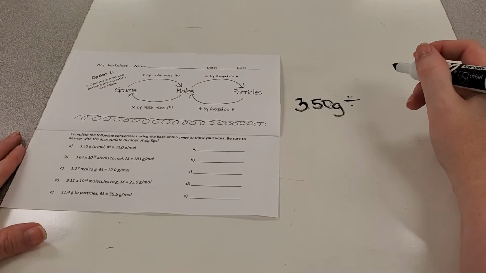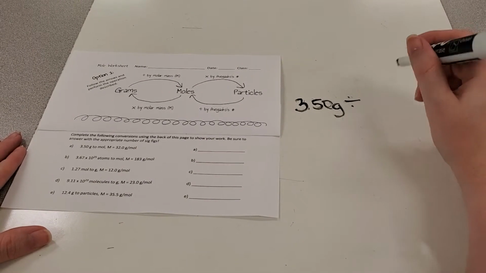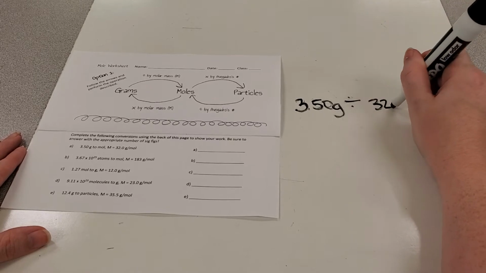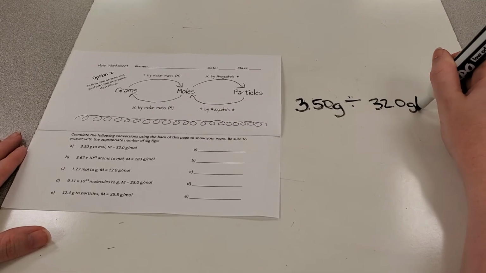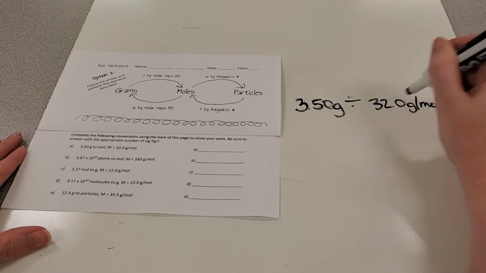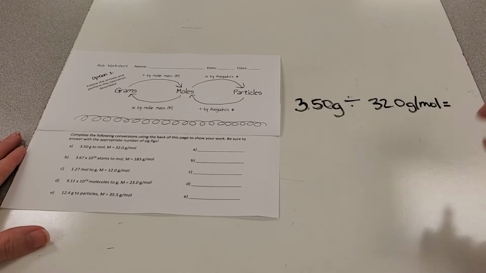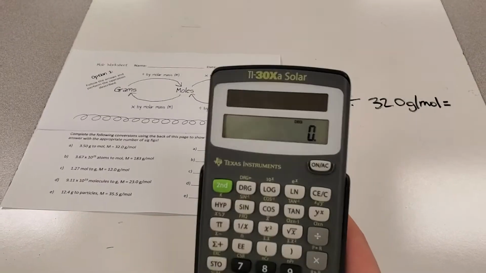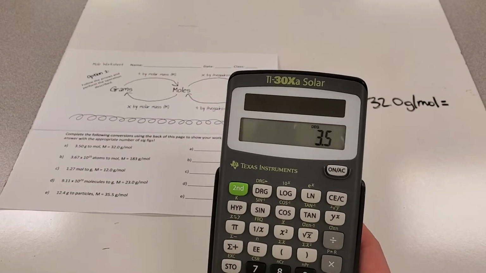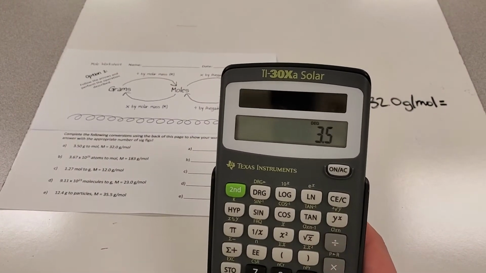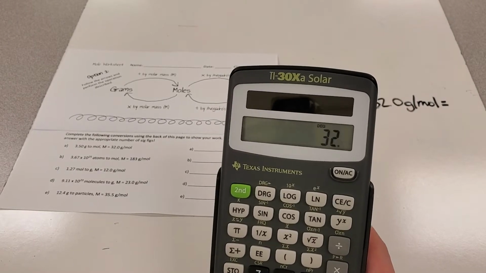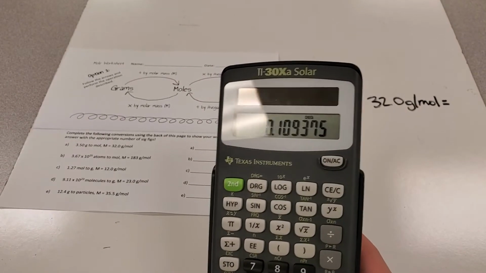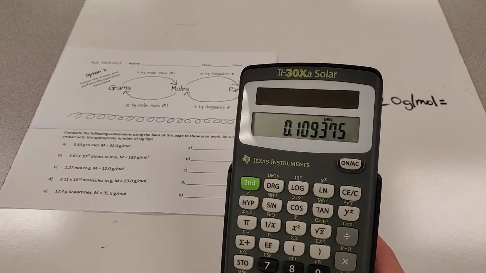My molar mass, according to this problem, is 32.0 grams per mole. And that gets us to the last step that we want. So I'll take my scientific calculator, type in 3.5 divided by 32.0, and my calculator spits out this really long number.